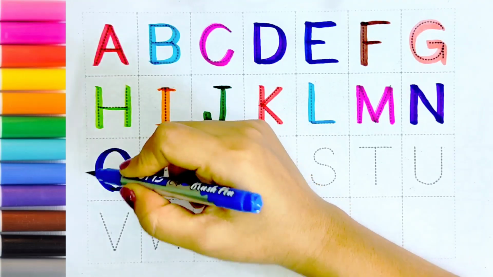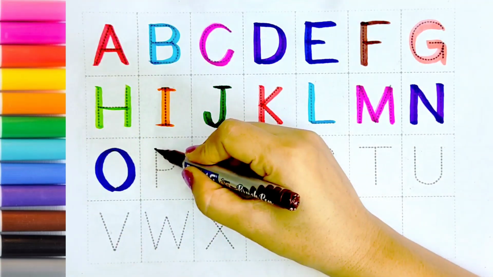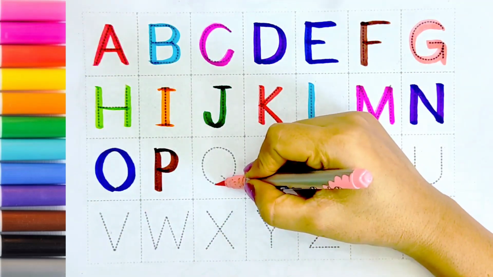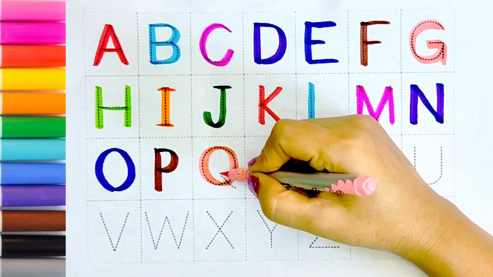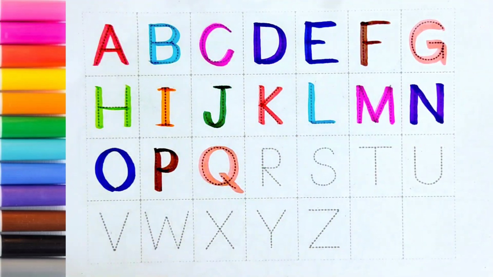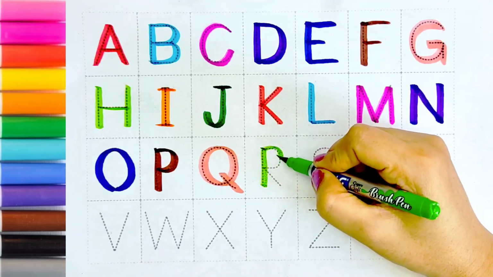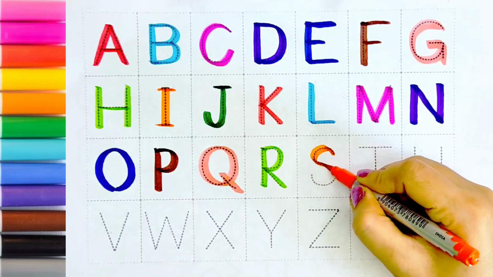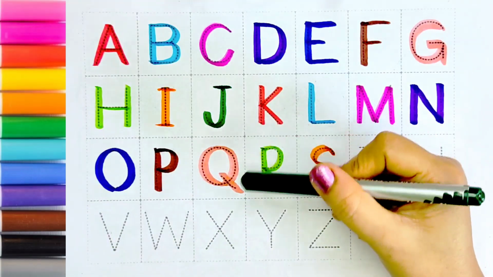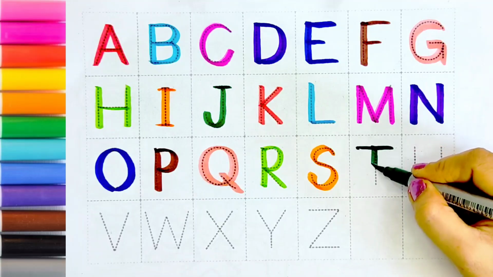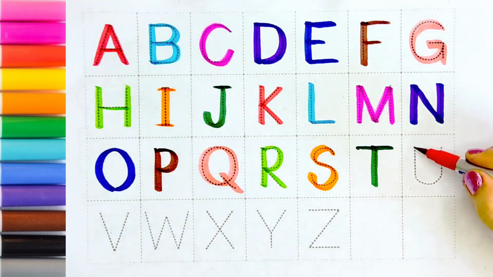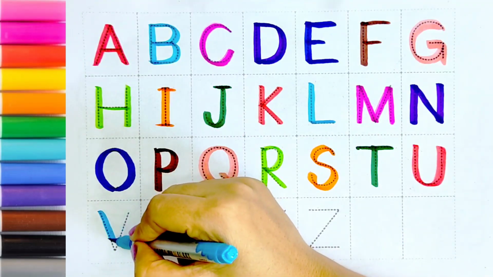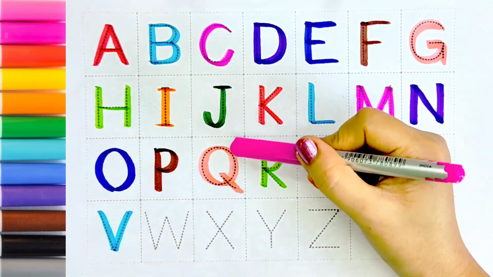O for orange. Brown color. P for parrot. Peach pink color. Q for queen. Light green color. R for rabbit. Orange color. S for sun. Dark green color. T for tree. Red color. U for unicorn. Sky blue color. V for van. Pink color.